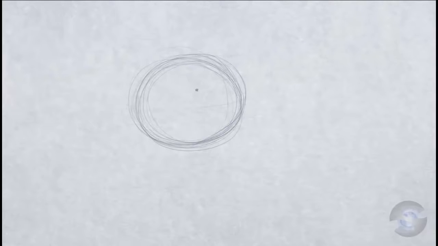And then let's split this in half. So we get a line dividing it vertically and horizontally. Now, below this center line, we're going to make another oval shape. And then within that, I'm going to draw a little circle.